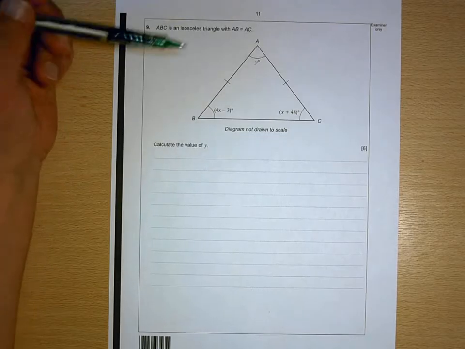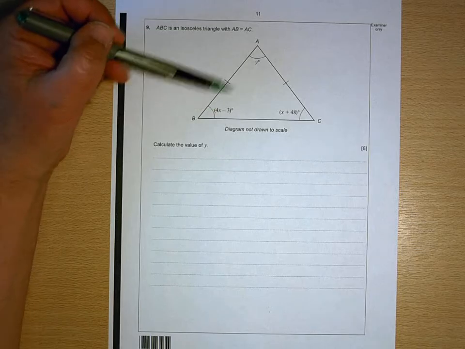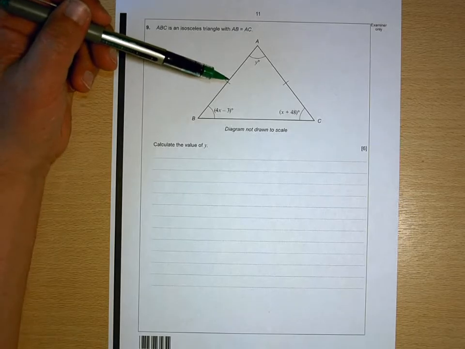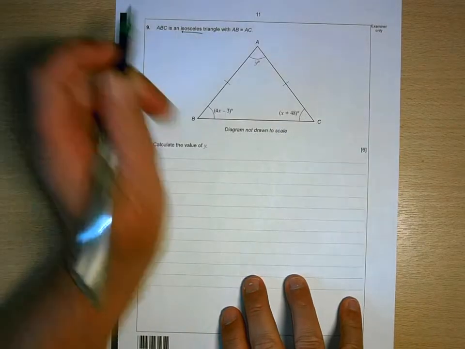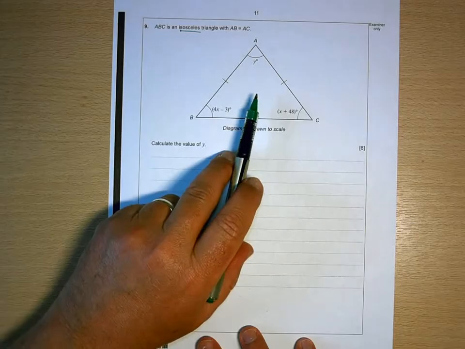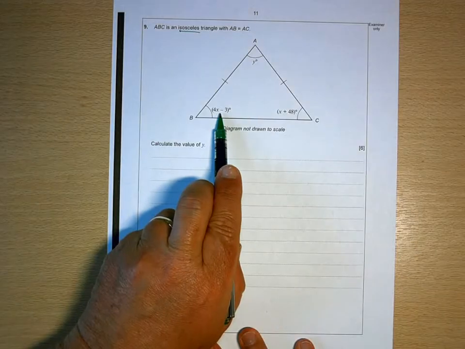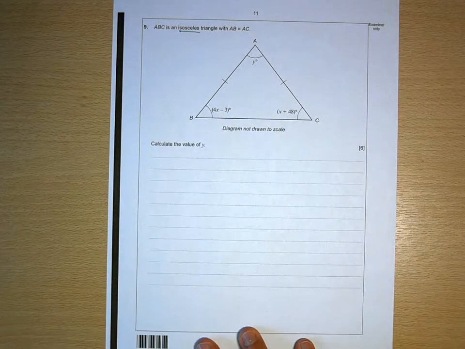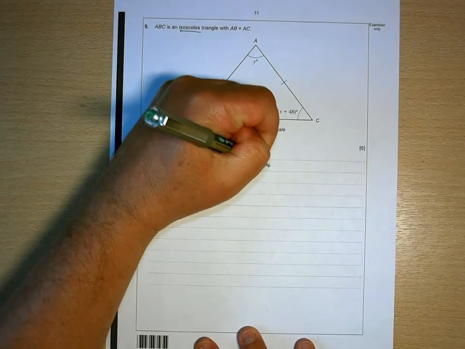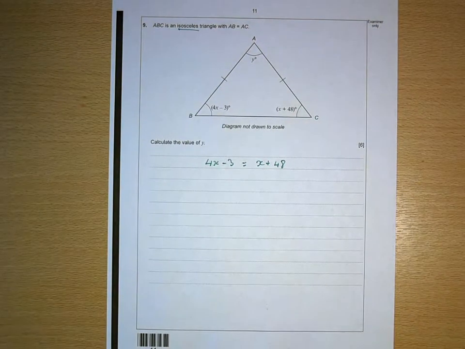Entirely understandably you do that, but what you would notice then is, hang on, I've got 2 letters. I've got an x that I don't know and a y that I don't know. So that line of algebra isn't going to get you very far. So the fact that this is an isosceles gives you another way in. Because you know it's isosceles, you know that the angles at the bottom of the equal sides are the same. So I know that that angle equals that angle. And that's the equation you need to deal with.